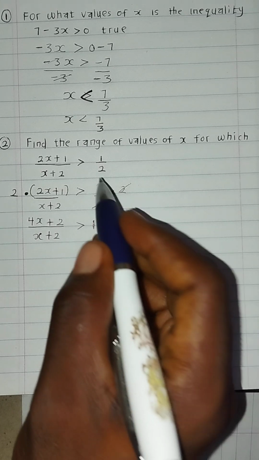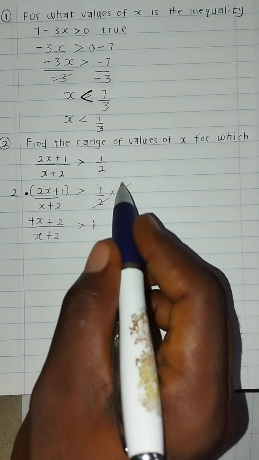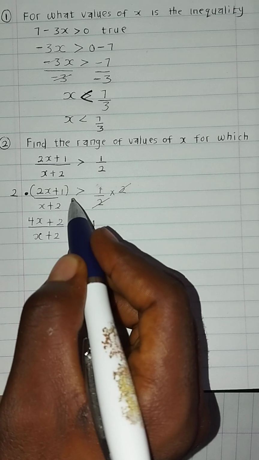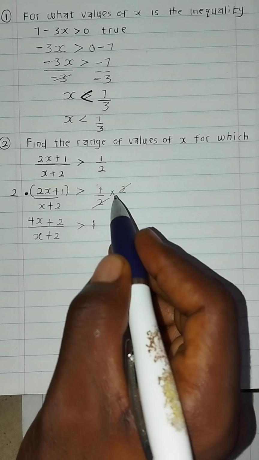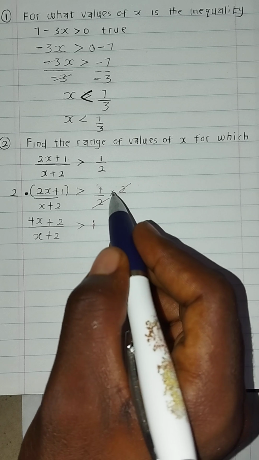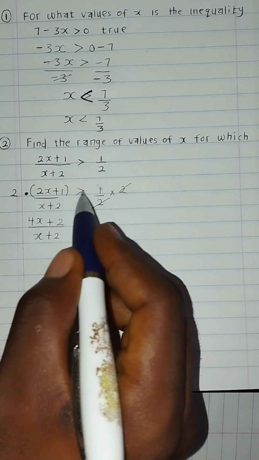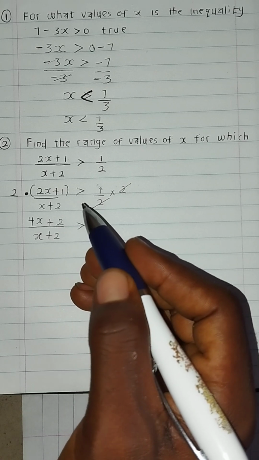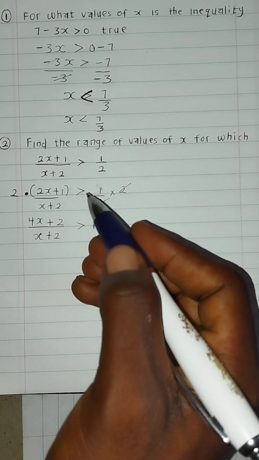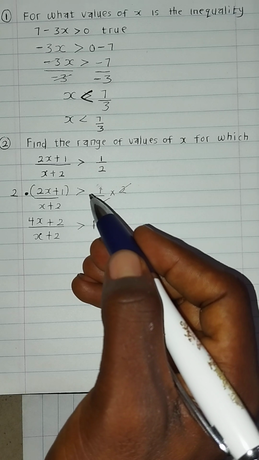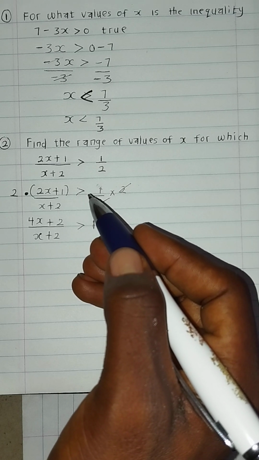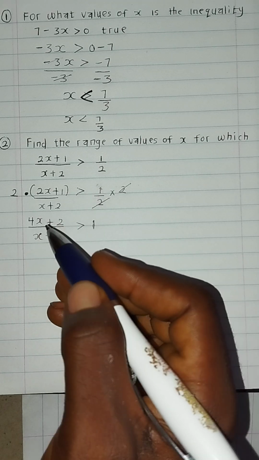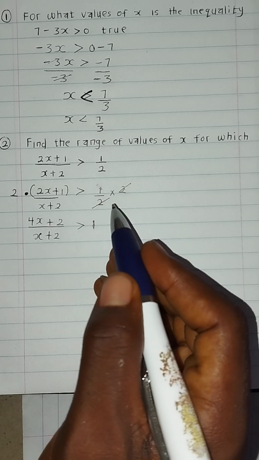But notice, I multiplied both sides of my inequality by 2 here. You can see it. My inequality sign did not change. Do you know why? That's because 2 is positive. If 2 were to be negative, if it was minus 2 I multiplied with, this greater than would become less than. Take note. Always be careful, and keep in mind the rules of your inequality. There are so many other rules of inequality which I have explained in one of the videos I have uploaded, so you can go and watch those videos. So, that is that about that.